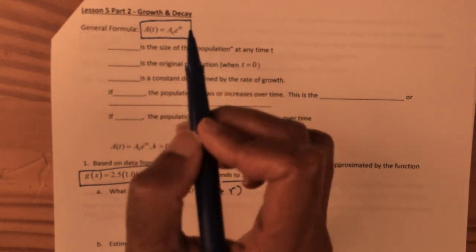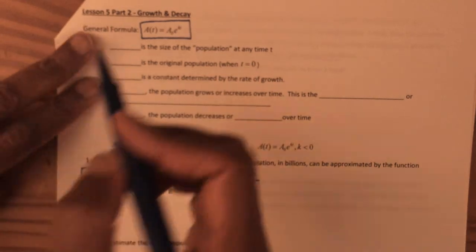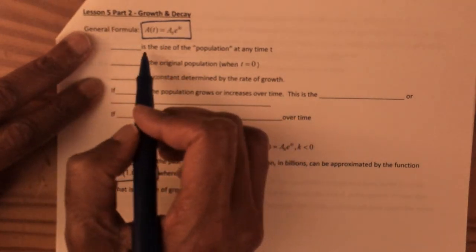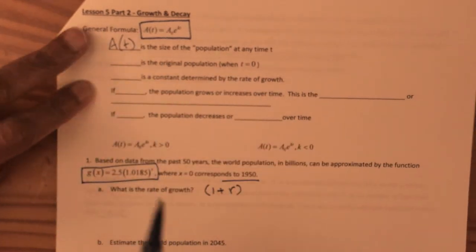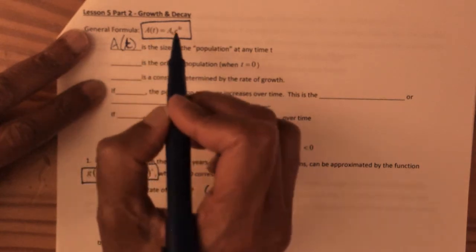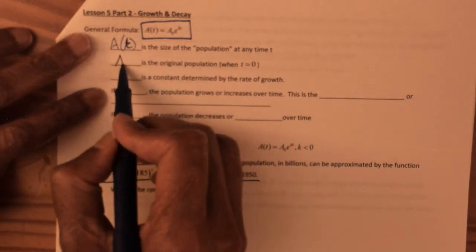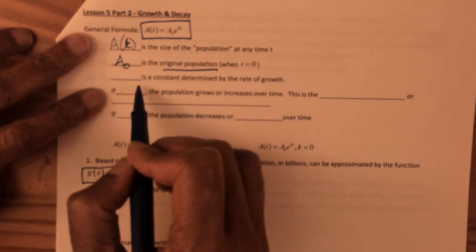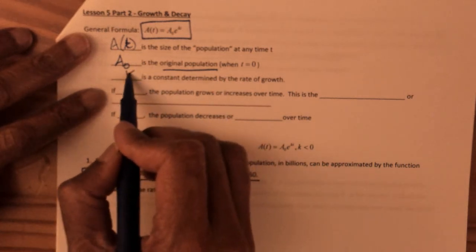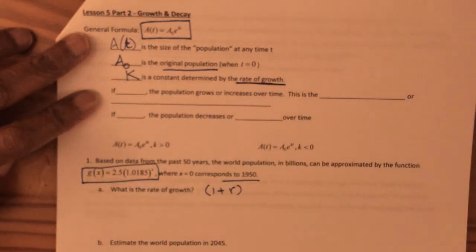E raised to the power of what we have seen as RT, but instead of RT, we are saying KT. K is the rate of growth. R is the rate of growth there. So that's what basically we're talking about. AT is the size of the population. So they're talking about population, but this is not necessarily just the population. This particular formula can be used for any growth and decay. And A0 is the original population or the initial amount when t equals 0. And K is the rate. K and R are the same, rate of growth.